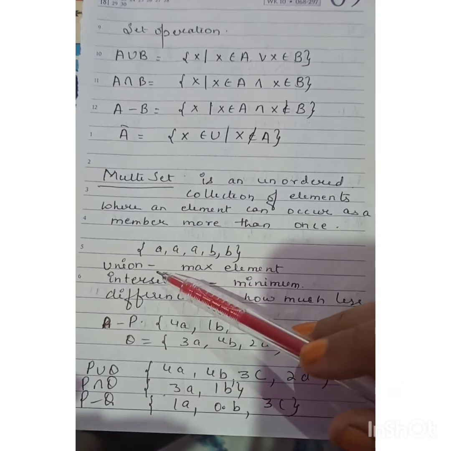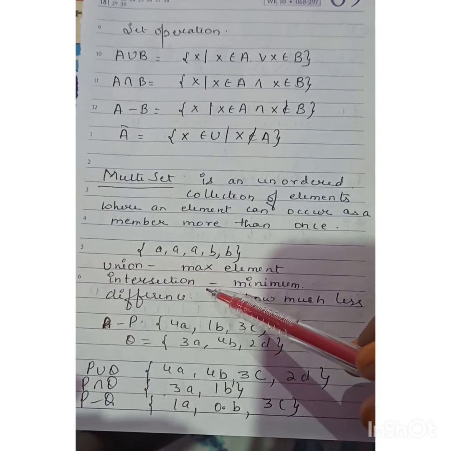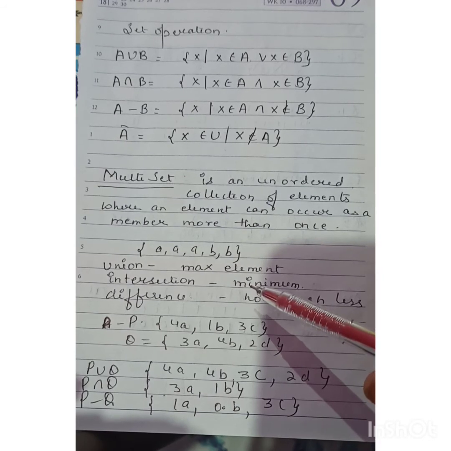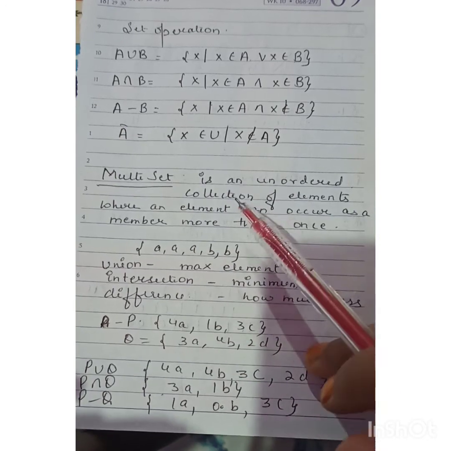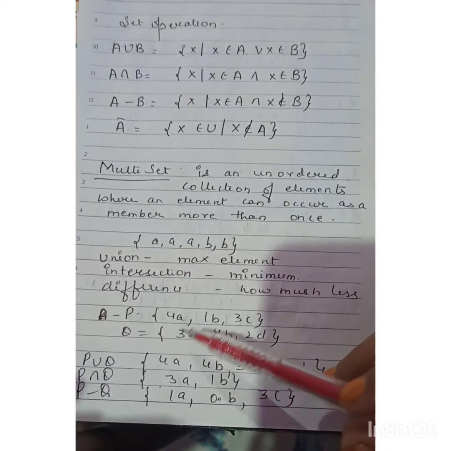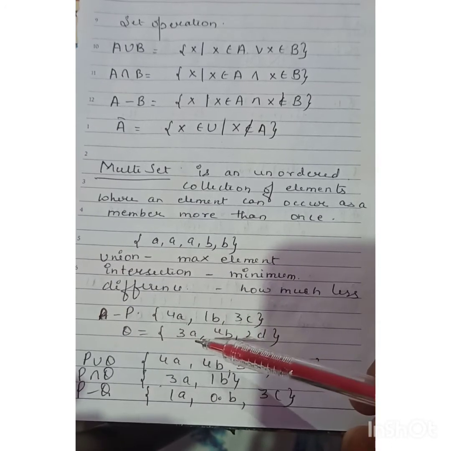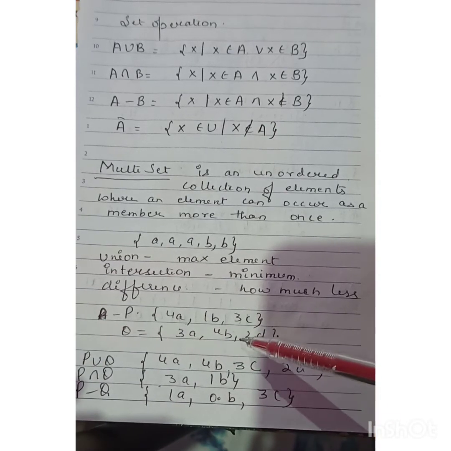For union, we have to consider the maximum multiplicity of the element in the two sets, and in intersection we have to consider the minimum multiplicity in the two sets, and difference is how much less the first is than the second. Here the example: P is a set where A comes 4 times, B comes 1 time, C comes 3 times, and Q is another set in which A comes 3 times, B comes 4 times and D comes 2 times.